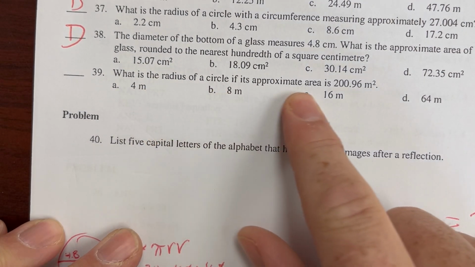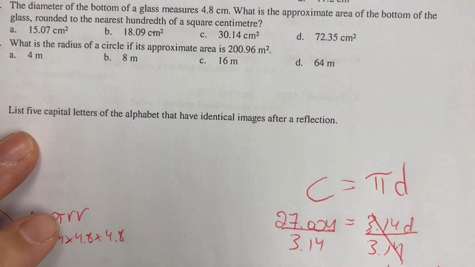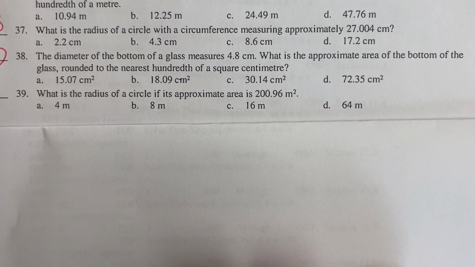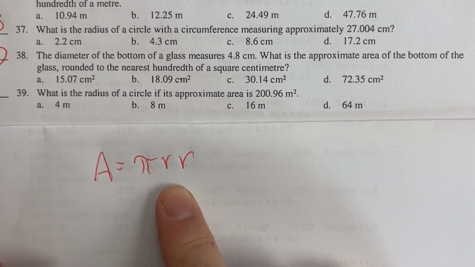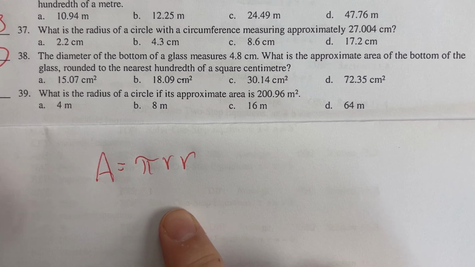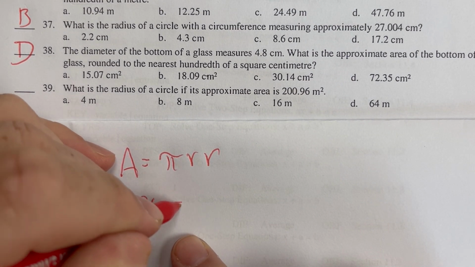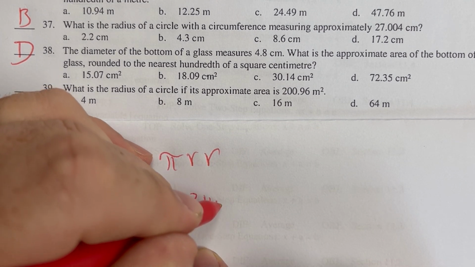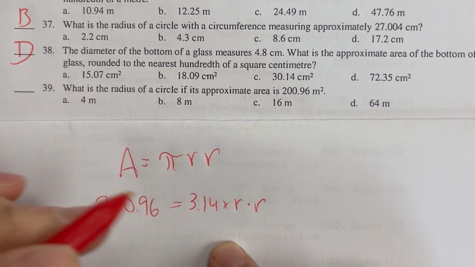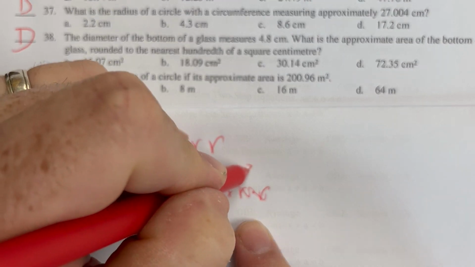Okay, what is the radius of a circle with an area of approximately 200? I'll put that on here so I can draw on here. Okay, so this one, area equals pi times r times r. So this one's a little bit tougher. We don't really go over this kind of stuff, but we'll just do it anyways to show you how I would do it. So that's the area, so it goes there. 3.14 times r times r. Okay, so that's r squared, if you want to write it like that, it might make it easier here.